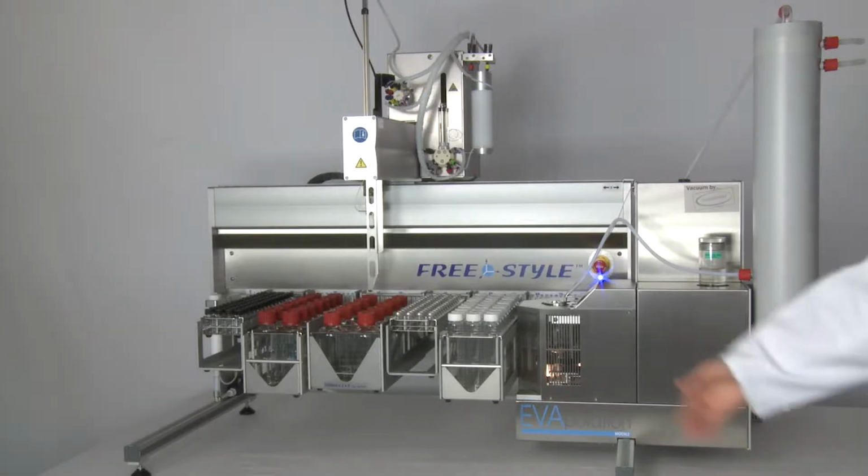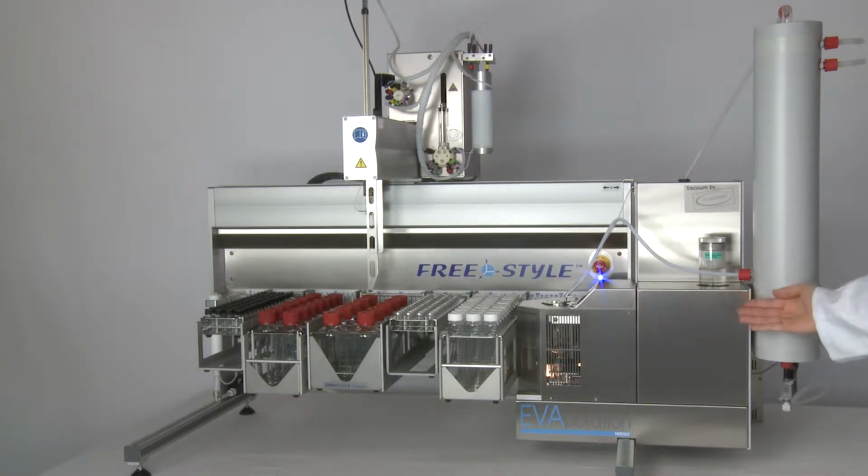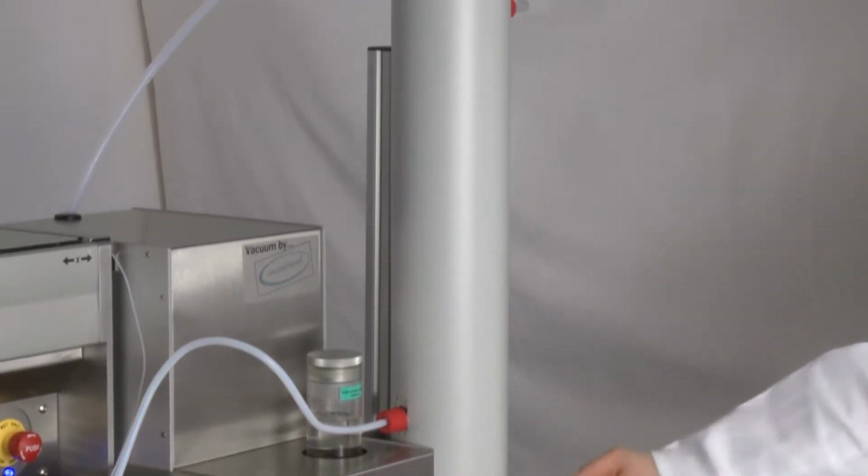The evaporation module consists of an evaporator flask, a heater which is integrated in the housing, a frequency-controlled chemically inert vacuum brand membrane pump, and a cooler for solvent recovery.